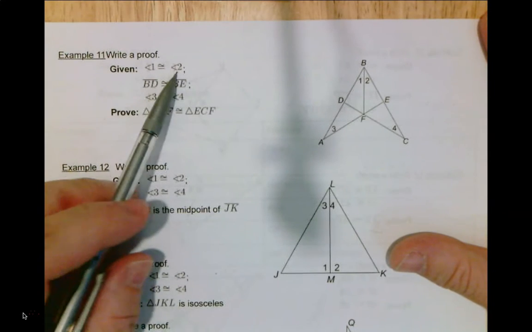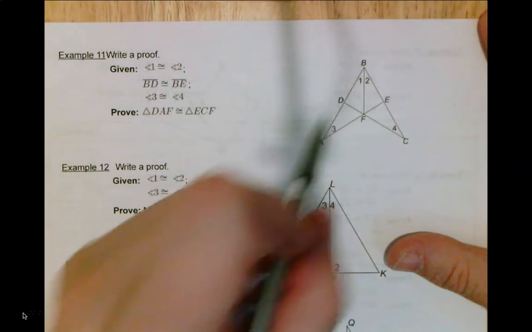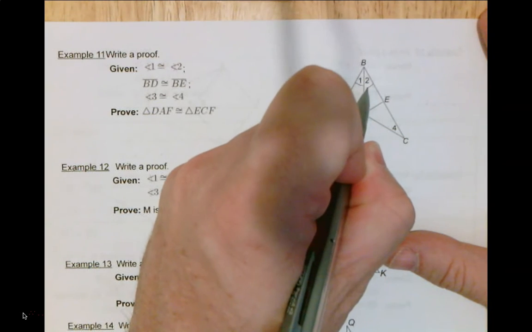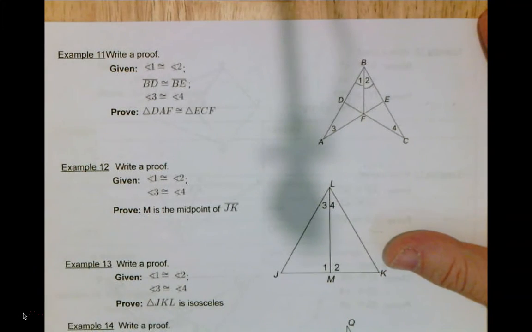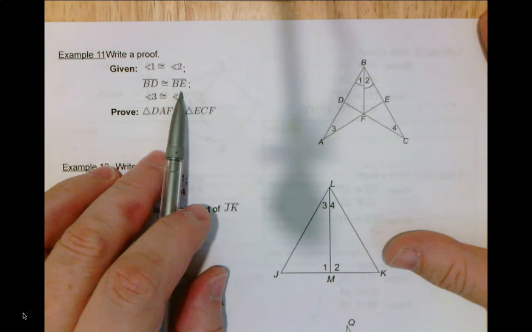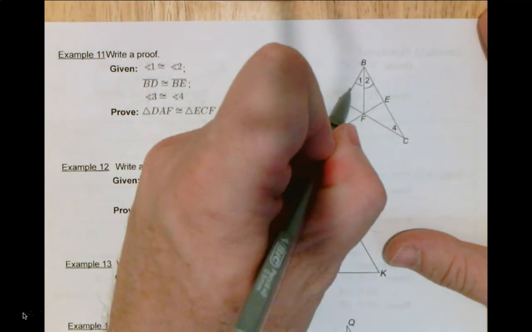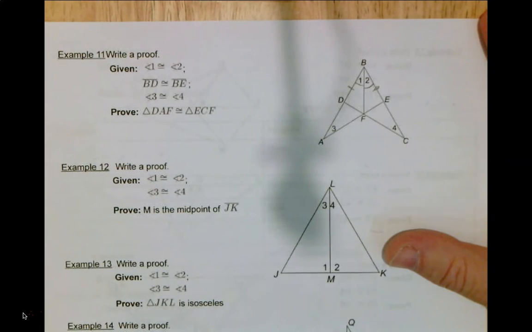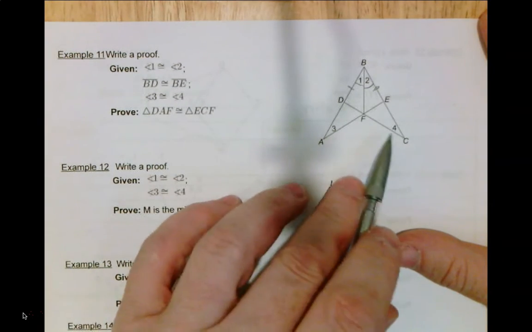Alright, angle 1 can go into angle 2. Mark that in that diagram. Angle 1 congruent to angle 2. Okay, good so far. BD congruent to BE. Okay, BD, BE. Good so far. Angle 3 congruent to angle 4.